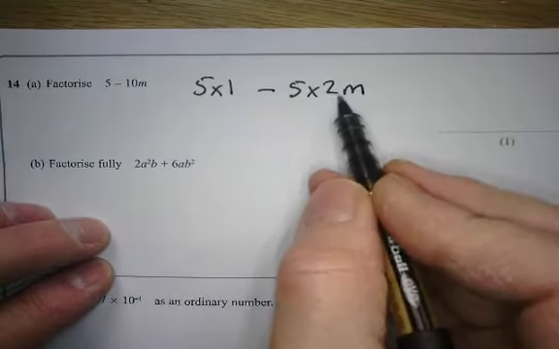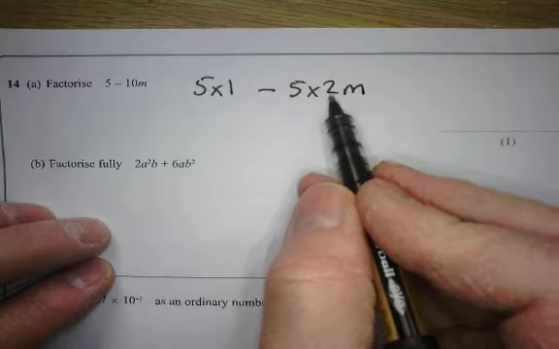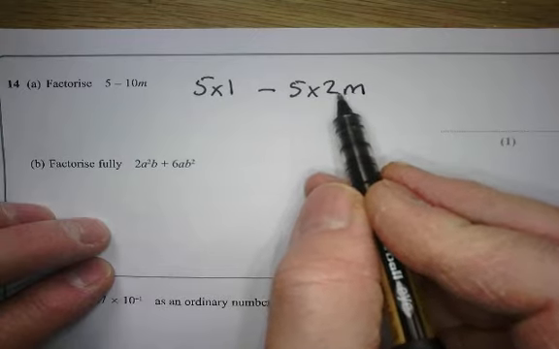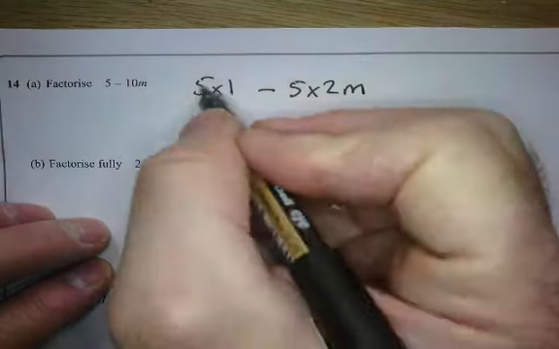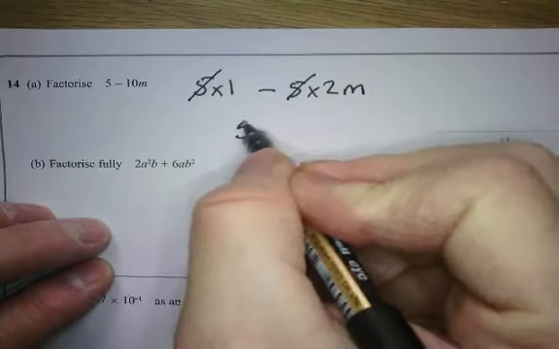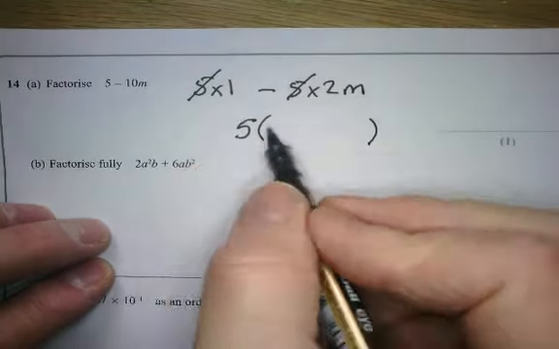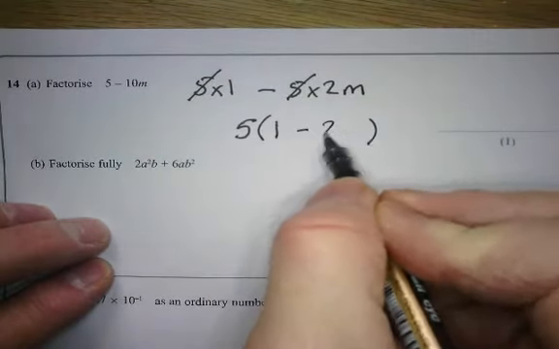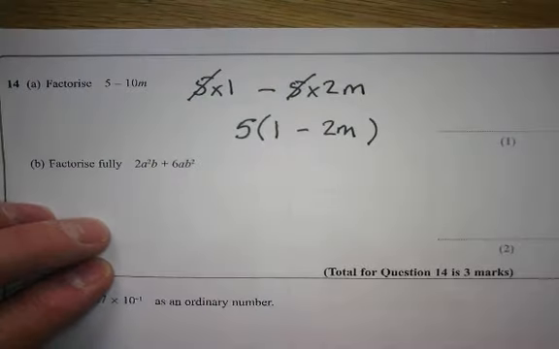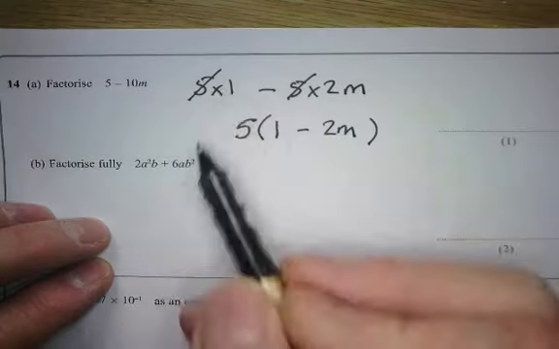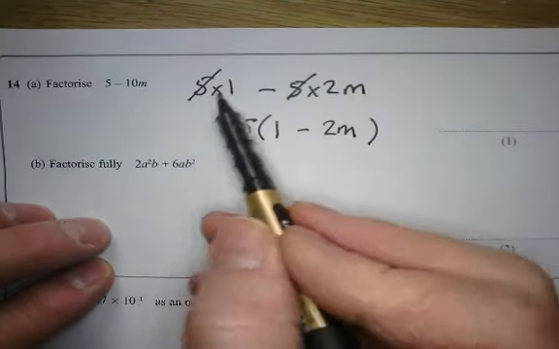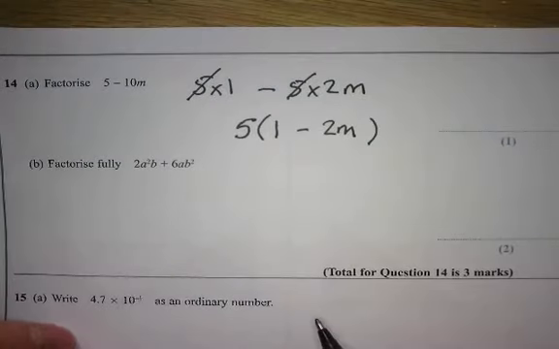And we don't put a times symbol there because that means, in algebraic terms, 2 times m. So now what I do is I take out the 5, open a bracket, and then throw in what you have here. And there you go. Most people will get this bit wrong here, forget the 1. But if you keep doing it in times table form, then you should be fine.